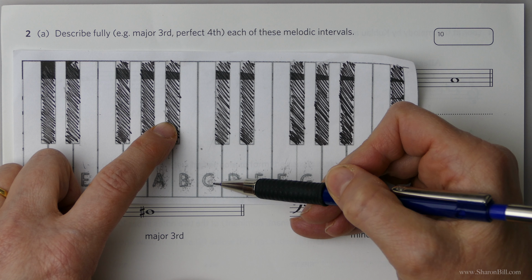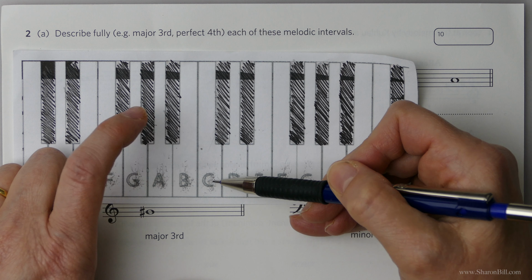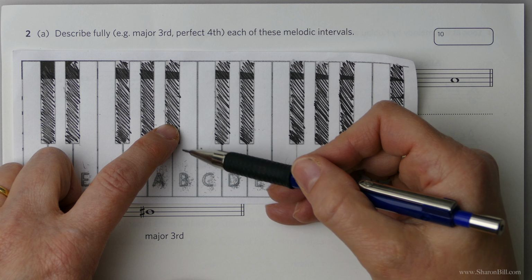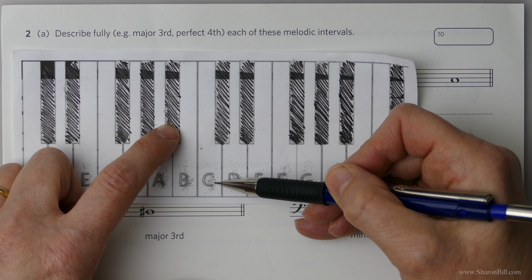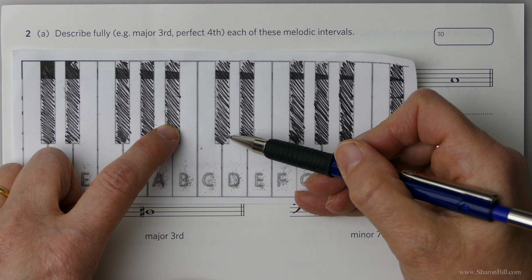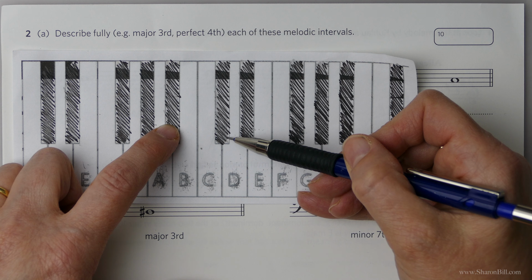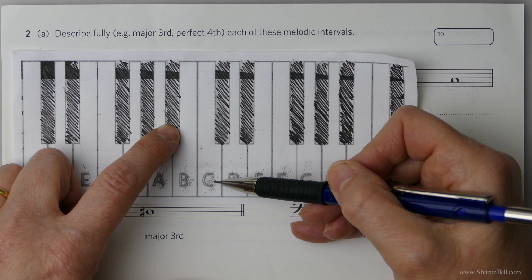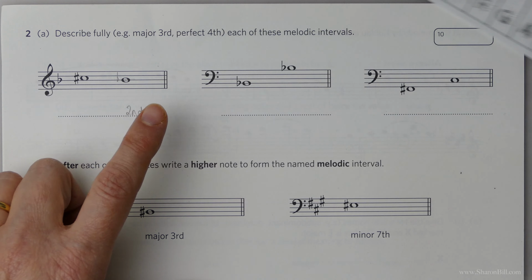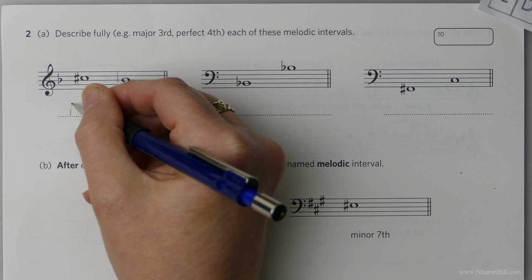That would be a major interval, and B flat major would have that C. However, the fact that it's a C sharp means that we've made it bigger. We've augmented that interval, so we've gone from major to augmented second. So that's an augmented second.